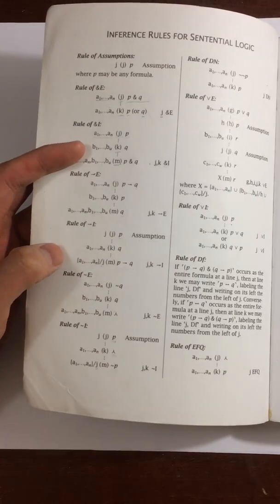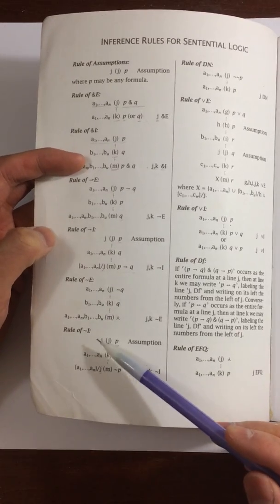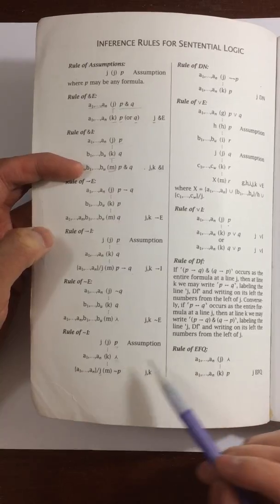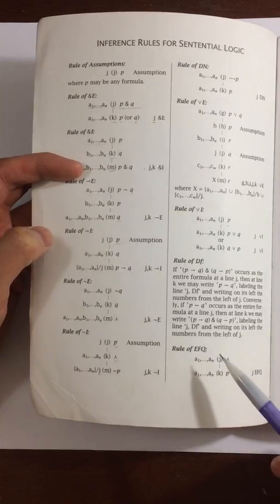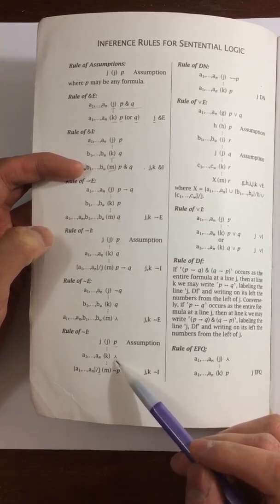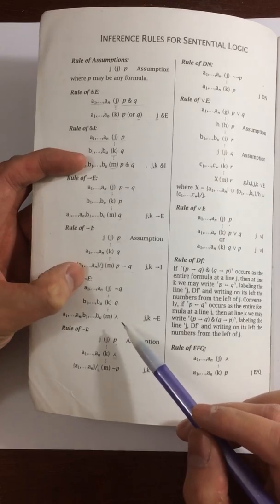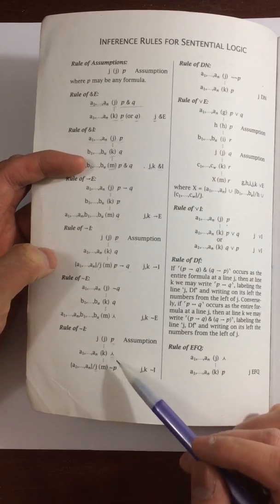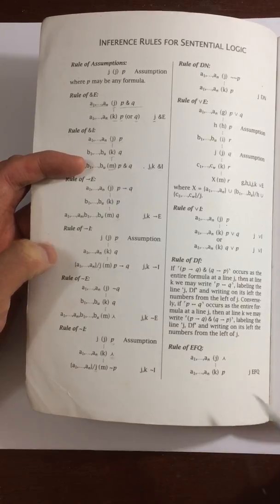So after you have the lambda, you can see that the rule of negation introduction has a lambda in it, right? And so here, once you've derived the lambda from negation elimination, you can use negation introduction.